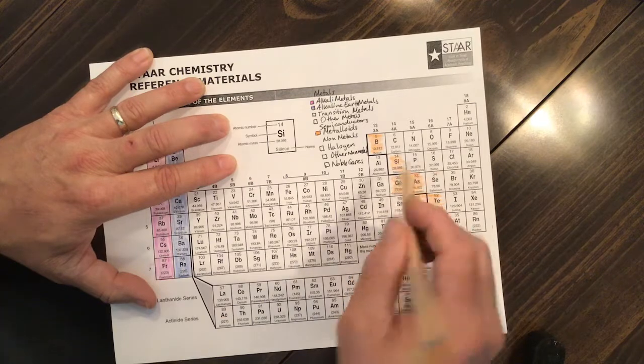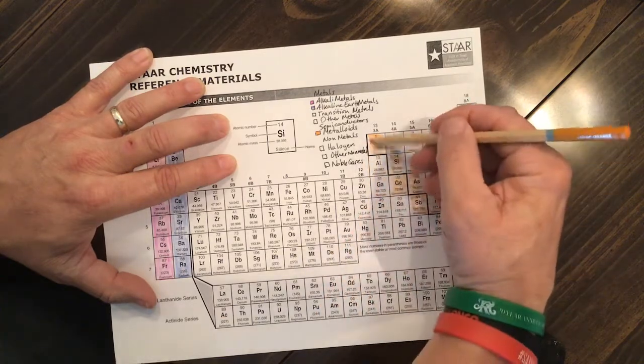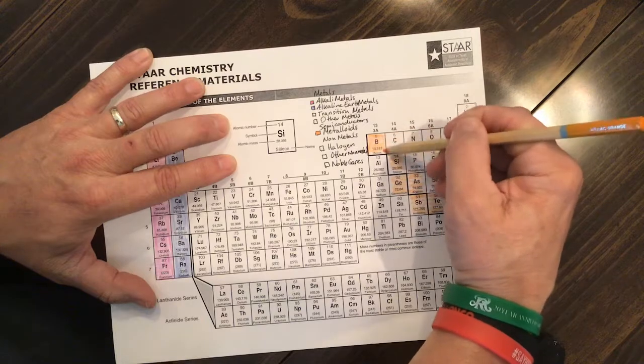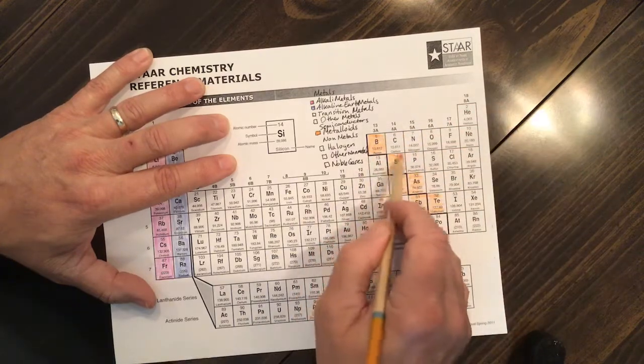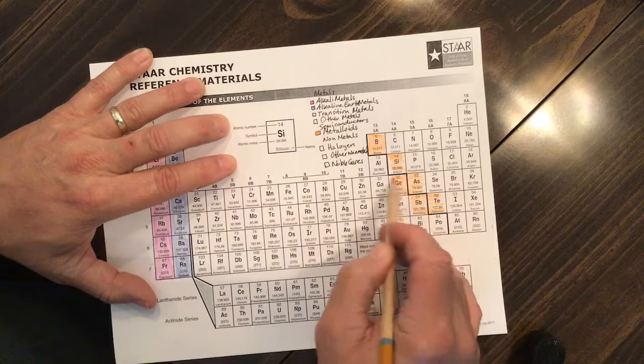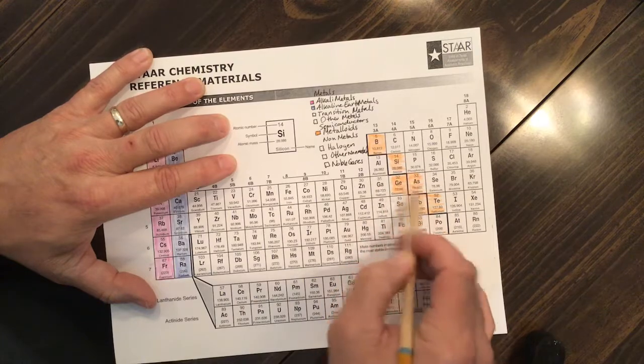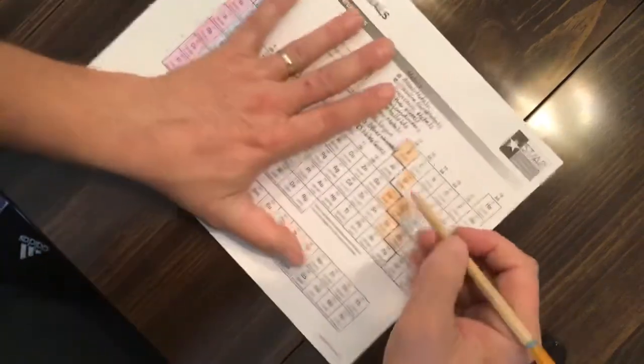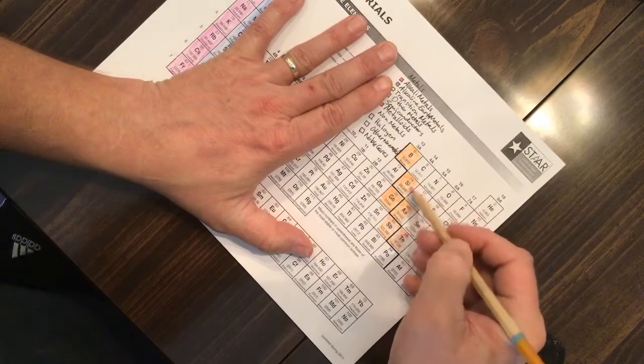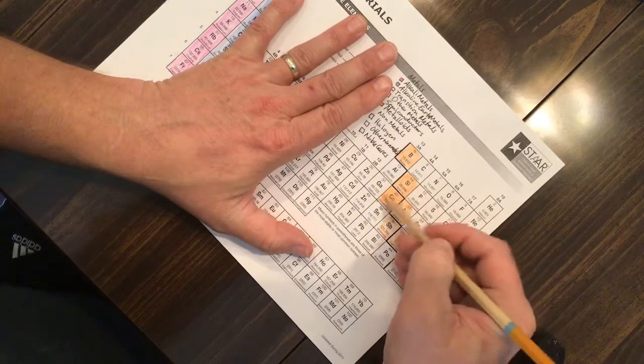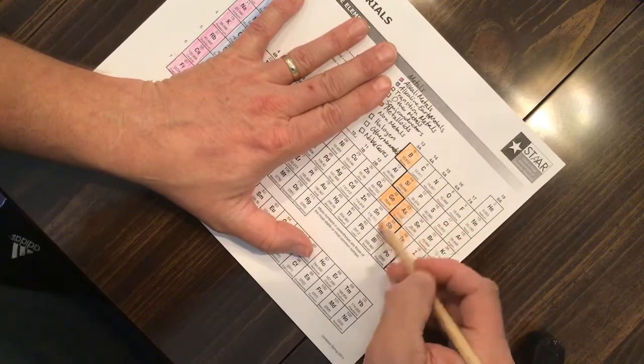There you go. I hope yours is looking as awesome as mine. Remember, color lightly so you can read the names and see the numbers.